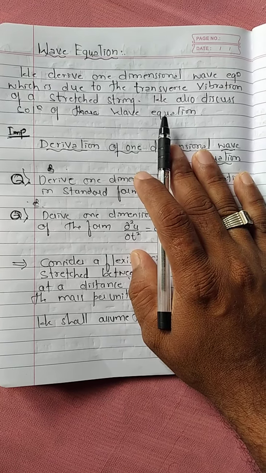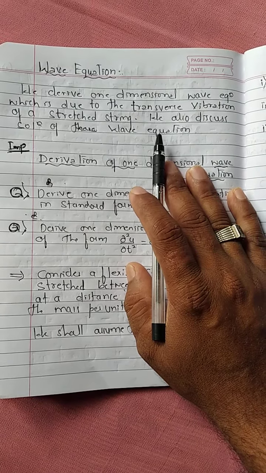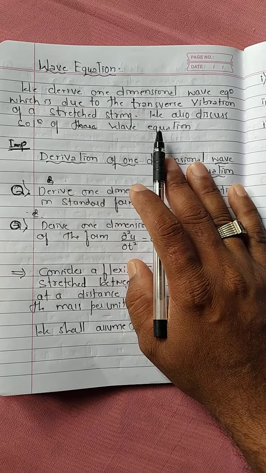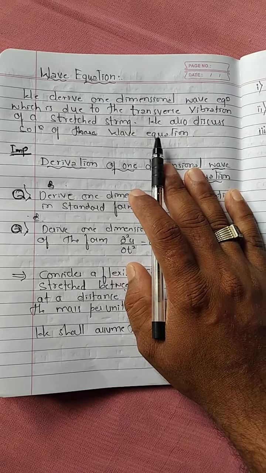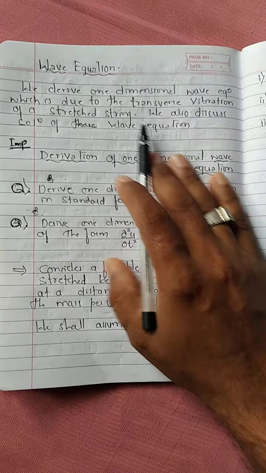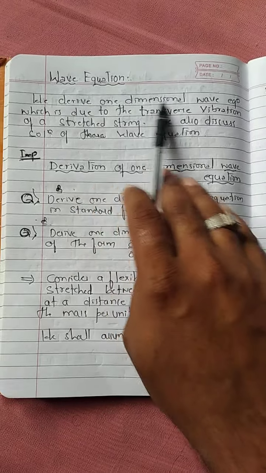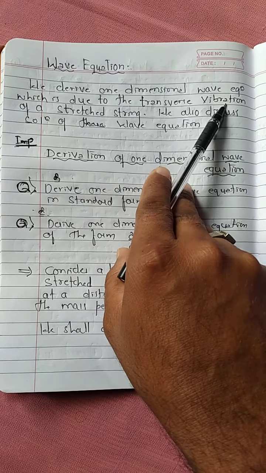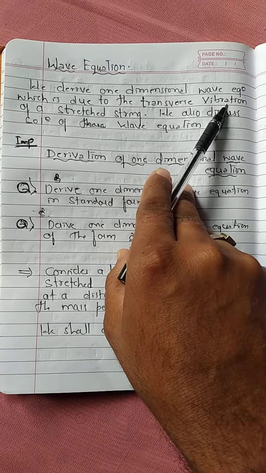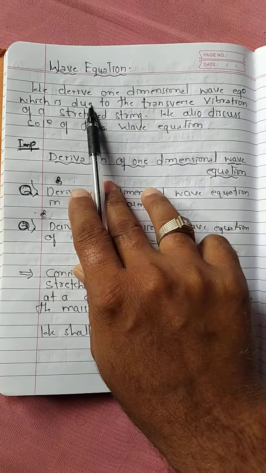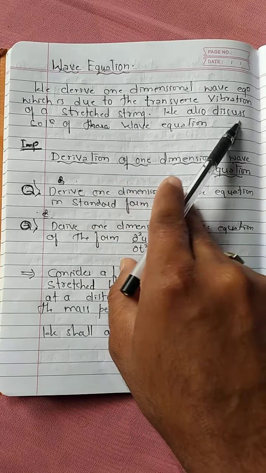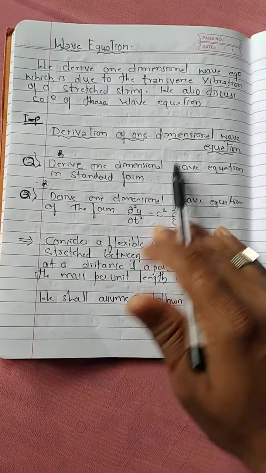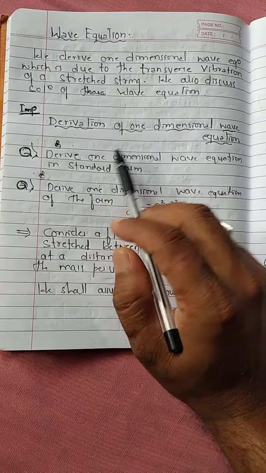We have two types of derivations, called the wave equation and the heat equation. This is very important, and their solutions are also there. Today we derive the one-dimensional wave equation, which is due to the transverse vibrations of stretched strings. We also discuss the solution of this wave equation. Okay, so let us go for this one.